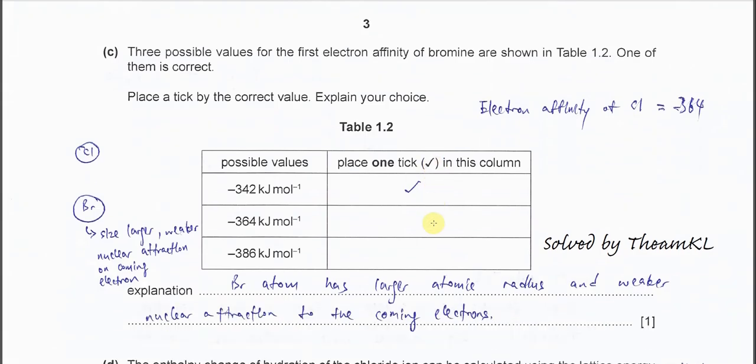Part C. 3 possible values for the first EA of bromine are shown in table 1.2. Only one is correct. So choose the answer and explain. So first, you need to use the values in table 1.1 and compare. Electron affinity of chlorine is negative 364, and you need to compare with these 3 values.